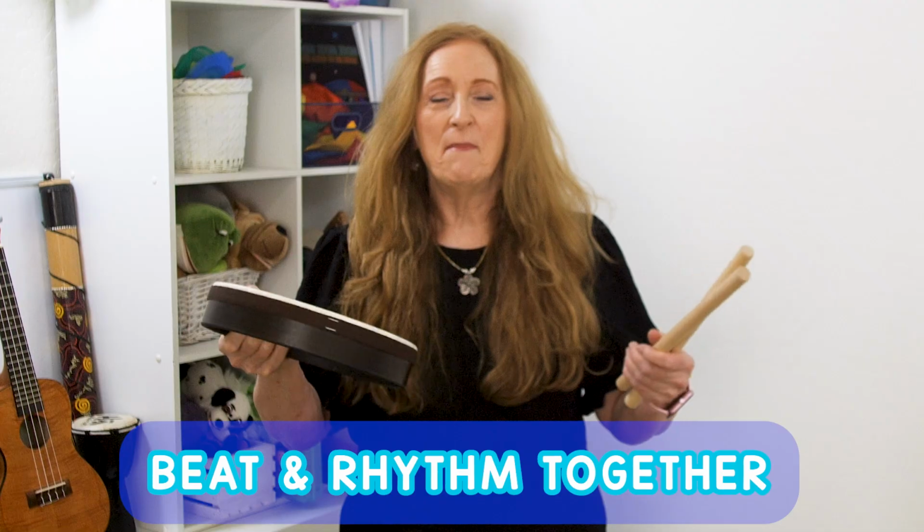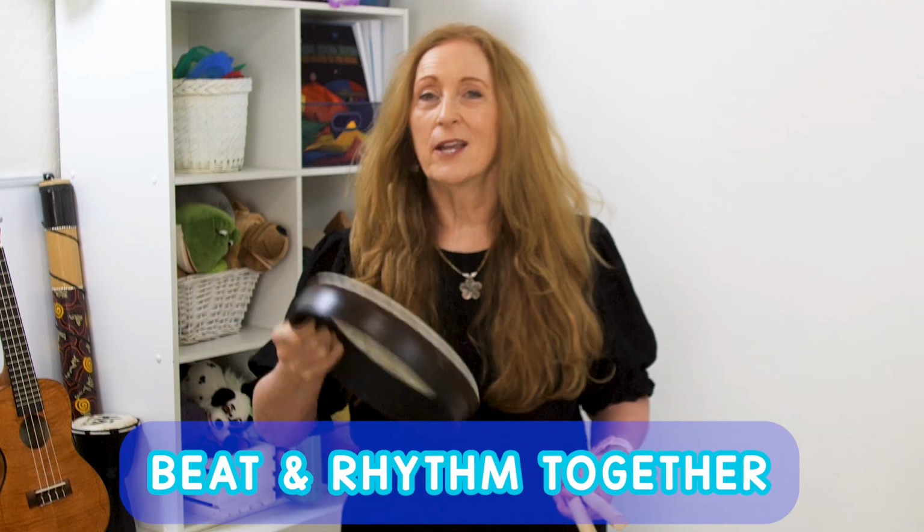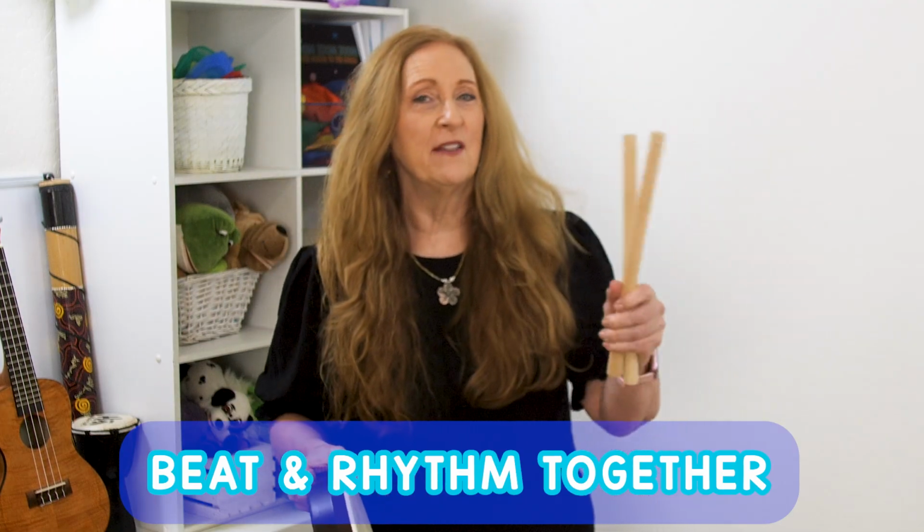Then they get to be the magical music band, and we're going to put the beat and the rhythm together. And they love to do this. They love to try to work together. And it is really fun to watch them learn and grow doing this kind of an activity. So you'll have half the class play the drum, half the class play the rhythm sticks.